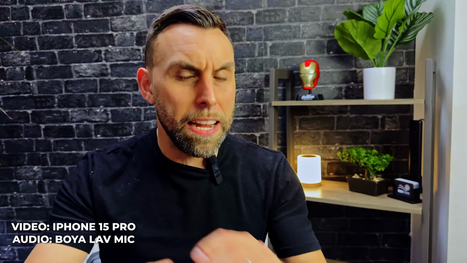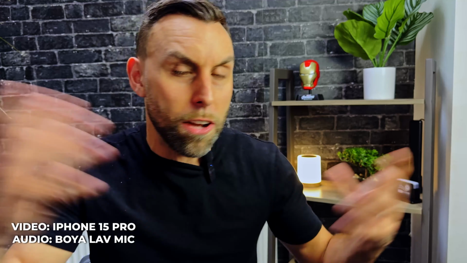Now, is this the highest quality broadcast level audio in the world? No, it's not. But it is amazing quality for what you're paying. Just £40 or about $50, you can level up your entire phone audio and make it sound so much more crisp and better. All you have to do is plug the wireless receiver into your phone and then turn on the lavalier mic and you're good to go. It's ready to go straight out of the box.